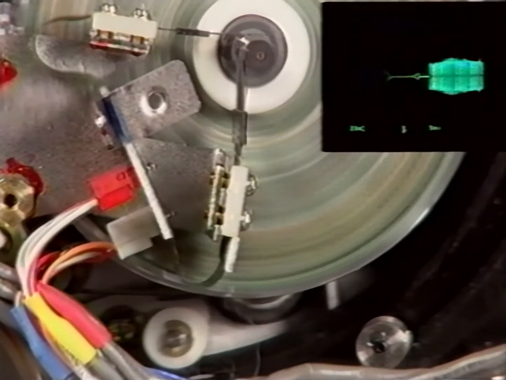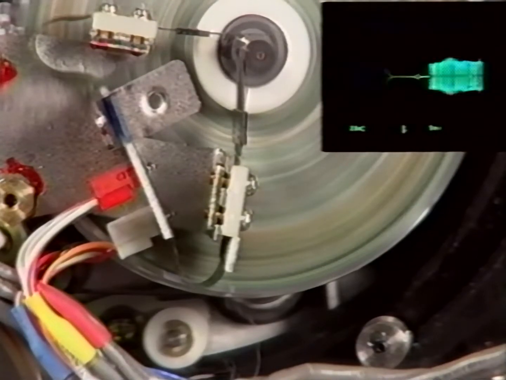In the upper right-hand corner, we see the RF waveform. The dissimilar shapes of the two envelopes are often an important clue, suggesting an eccentricity problem or a damaged or clogged video head.